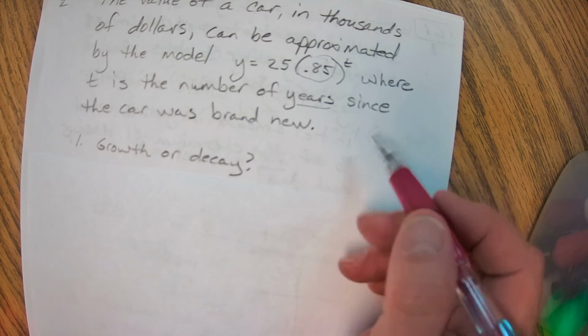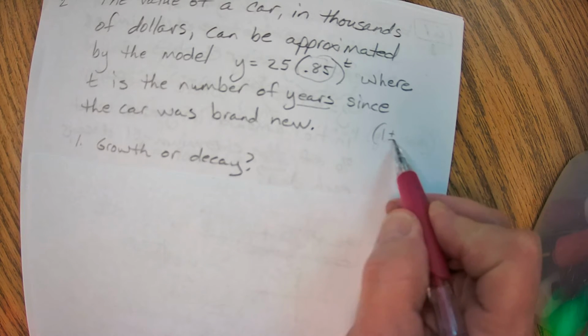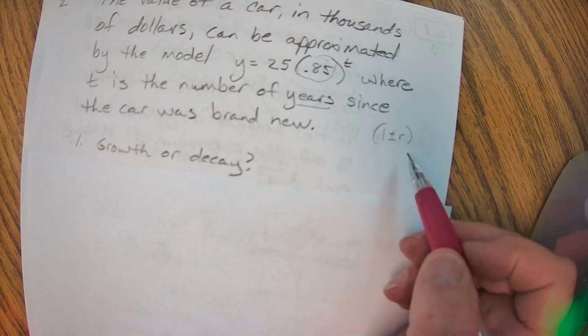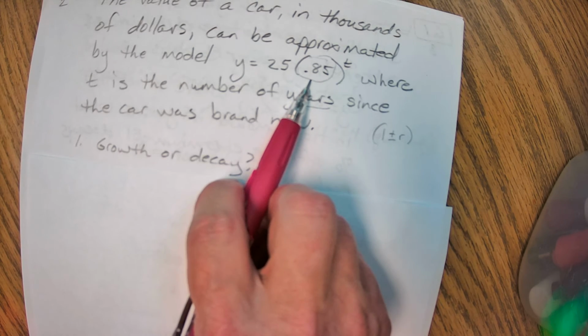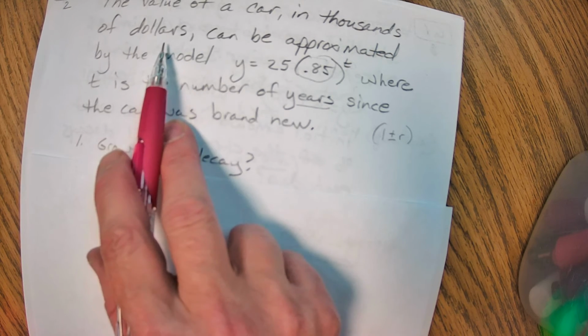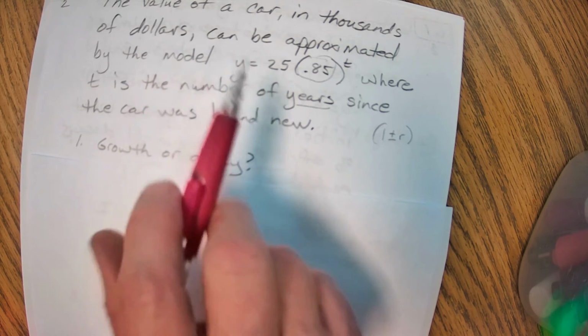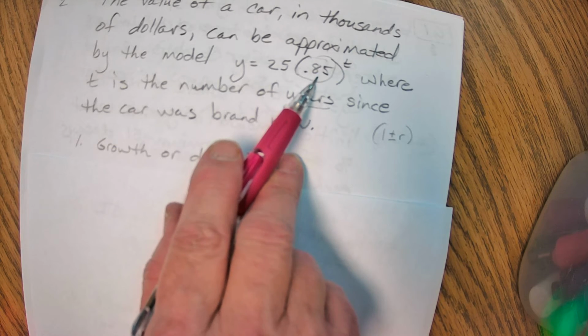So that's 0.85, right? And remember, the model is either 1 plus or minus r. Well, if in parentheses the number is less than 1, we know it's decay. And anyway, your car is not going to go up in value. And that's what we call depreciation. So we know it's a decay model.